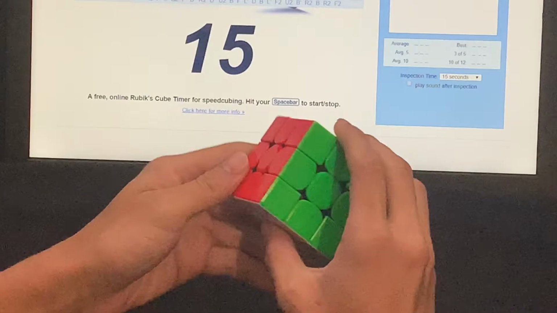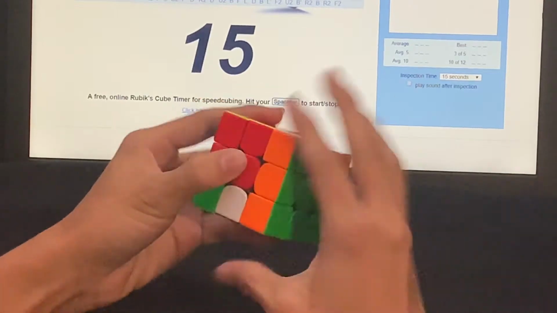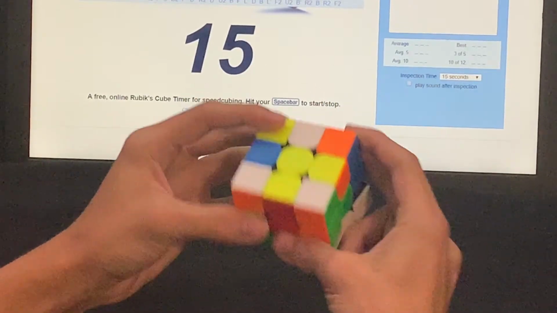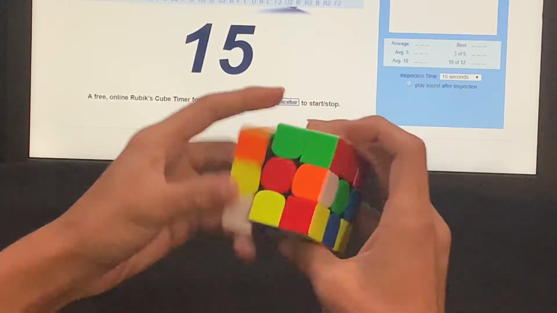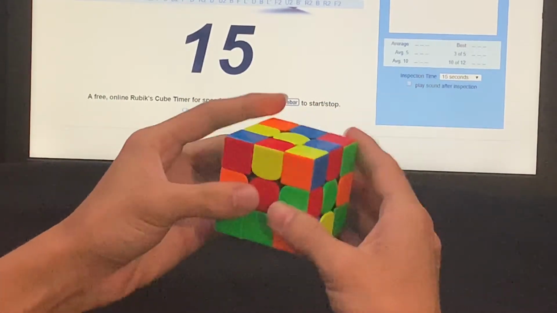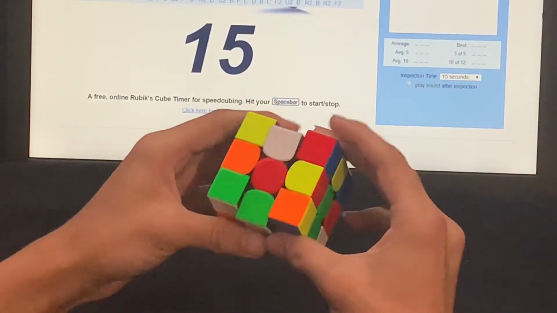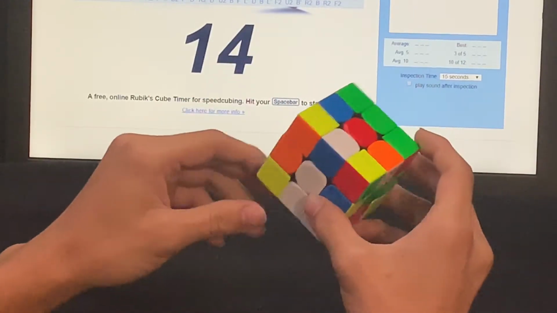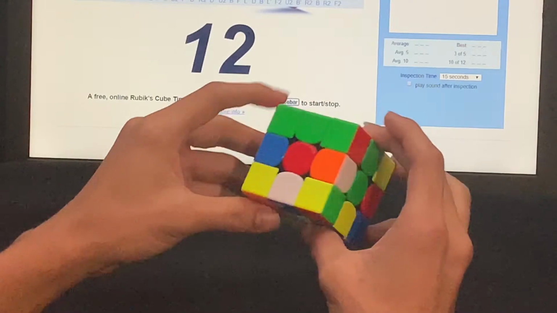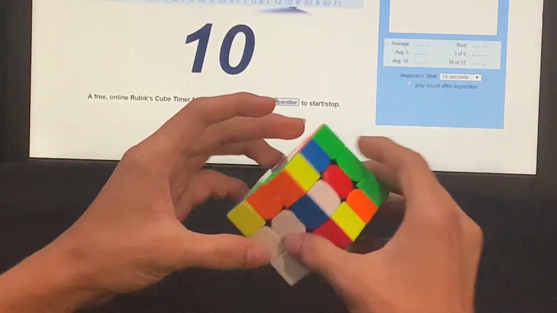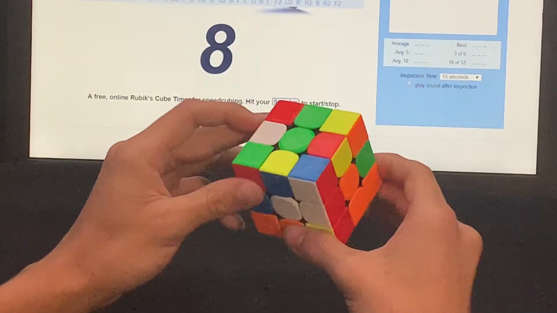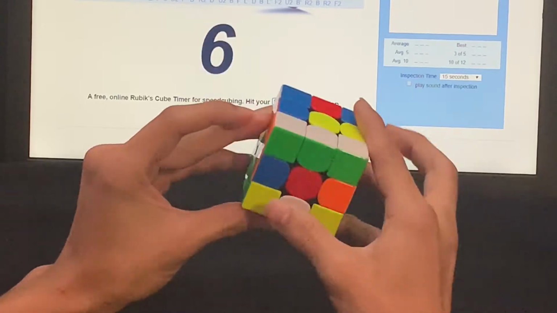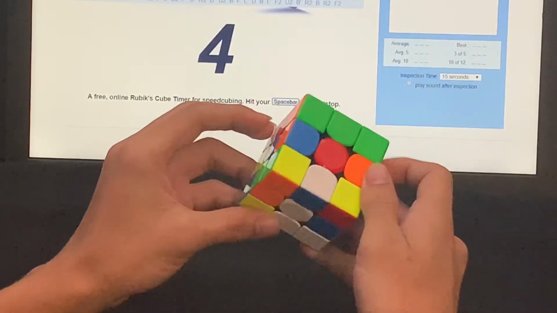So let's do this scramble here. What the scramble does is obviously it mixes it up, but it gives a computerized scramble, so it's more likely to be randomized. During inspection time, it gives you about 15 seconds, and you want to be able to recognize some way you can get the cross within those 15 seconds in your head. So I have a solution in my head.